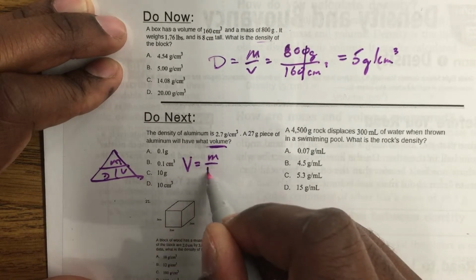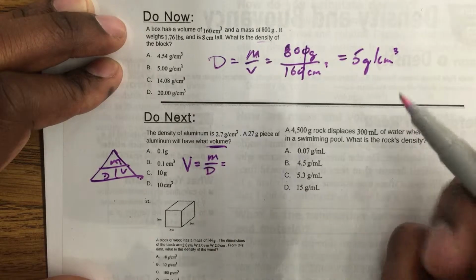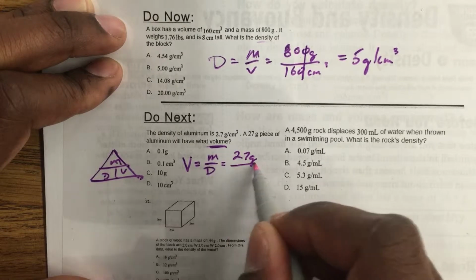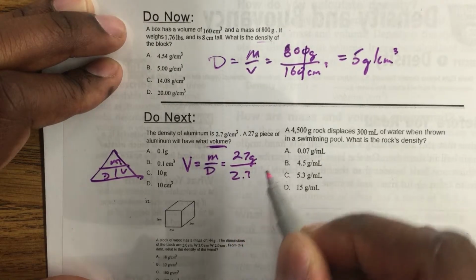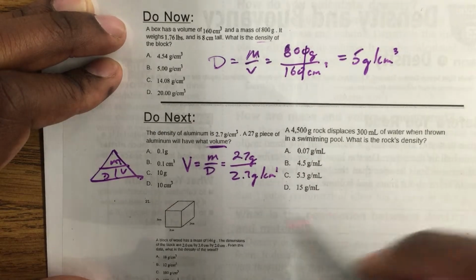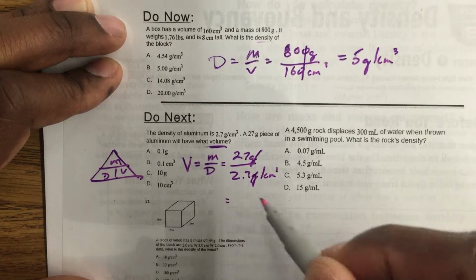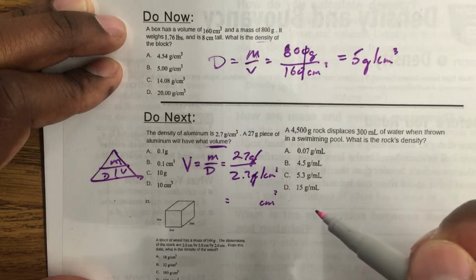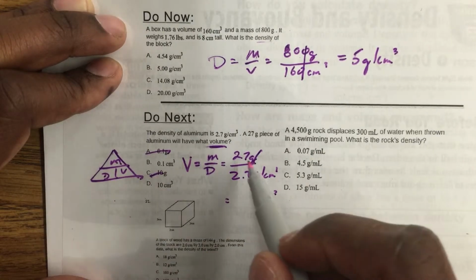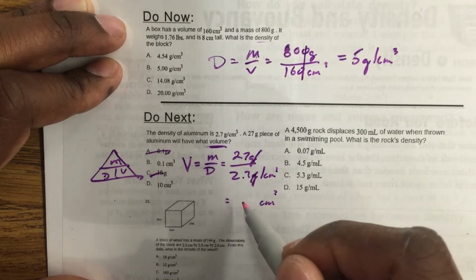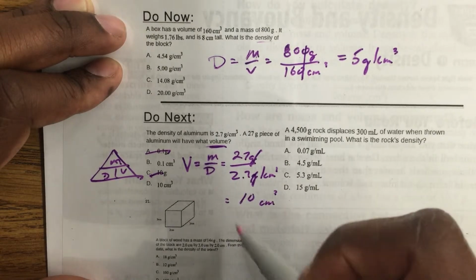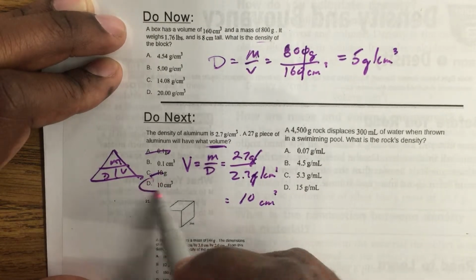Formula volume equals mass over density is just like the other 3 variable equations we've been doing all year. Okay, the mass was 27 grams, and then the density was 2.7 grams per centimeter cubed. And we can see that the grams will cancel out, leaving us with centimeters cubed. So our answer needs to be in centimeters cubed, so we know for sure it's not A or G. Okay, and then 27 divided by 2.7, that's simply 10. You can do that on a calculator if you want to, but you can see that by just moving the decimal, it gives you 10. So the answer should be D.